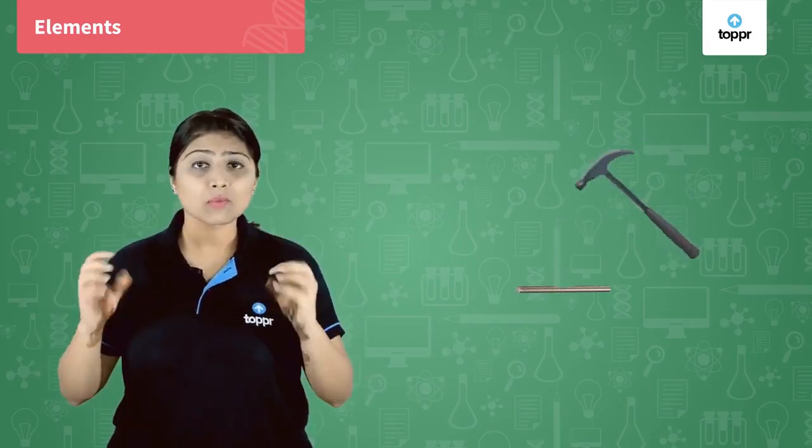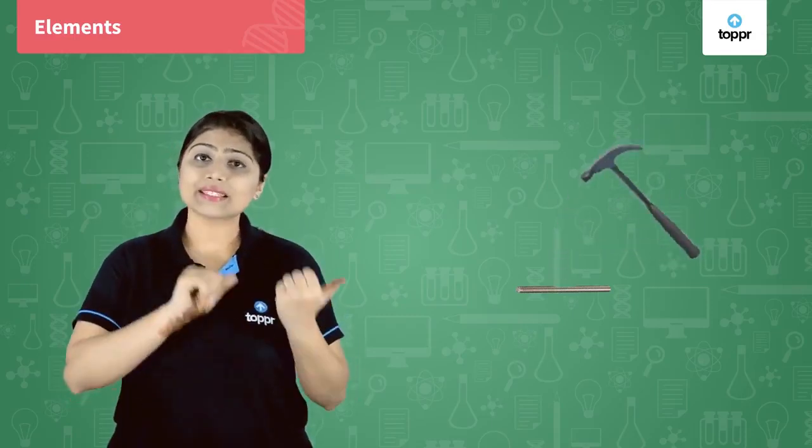Now let us first understand what are elements. Elements are the basic form of matter. These elements make up the other things around you. They are just made up of one kind of particles. If you have iron, go on hammering iron, break it into smaller pieces, and every small particle of iron will look just the same. That means iron is just made up of iron particles.